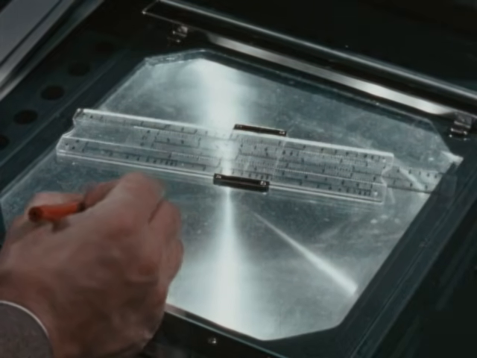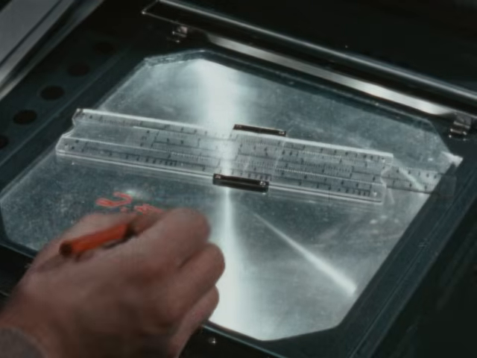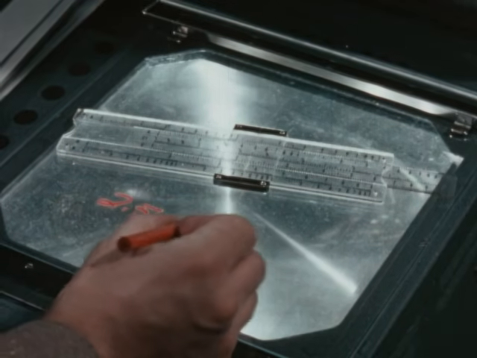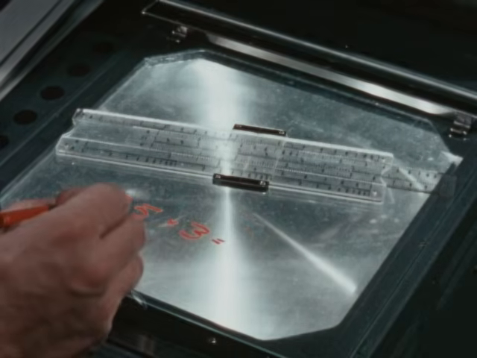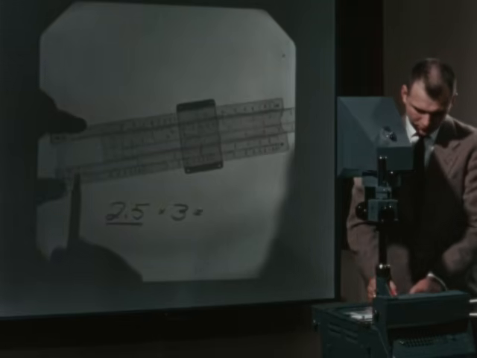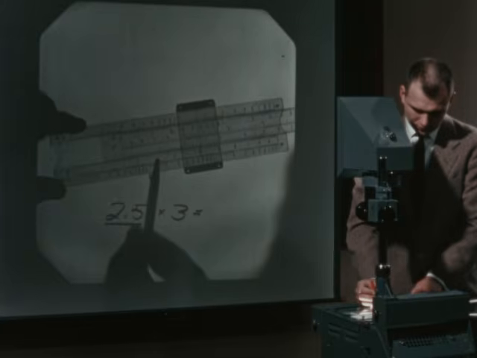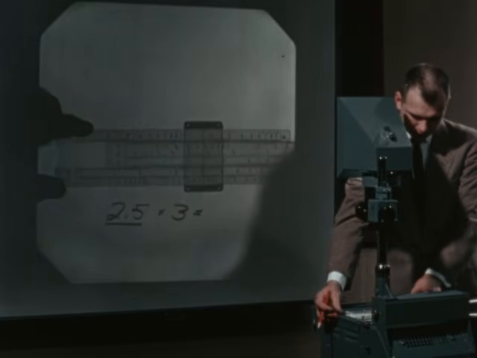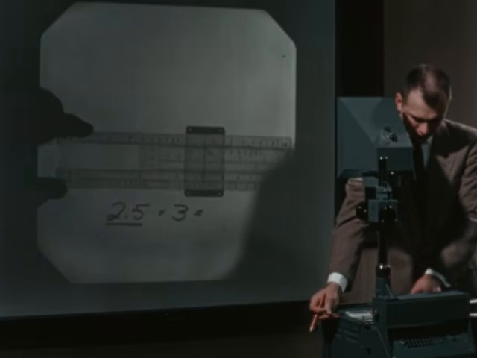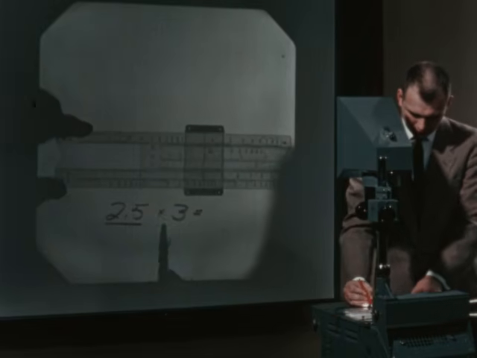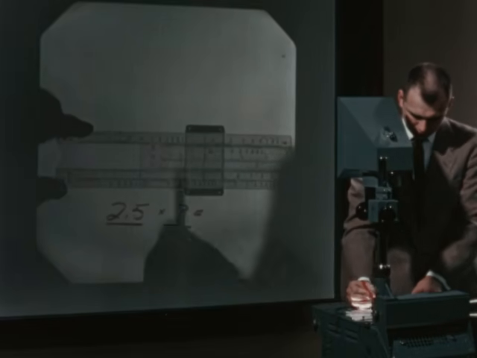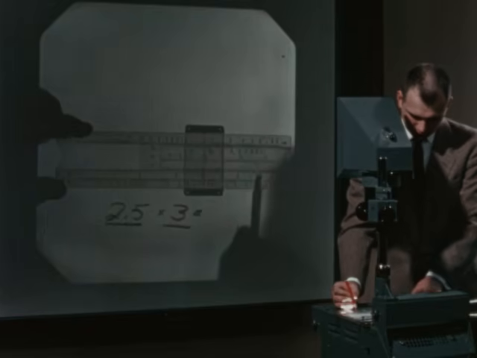Devices such as this transparent slide rule have been designed to help the instructor present specialized information. The problem is written on an acetate sheet. The convenient size of the rule makes it easy for the instructor to manipulate the device. The most important feature of the rule, of course, is that it functions exactly as a standard slide rule does, and simple operations can be performed using its scales.